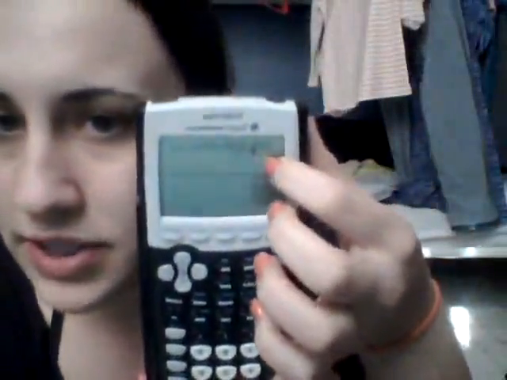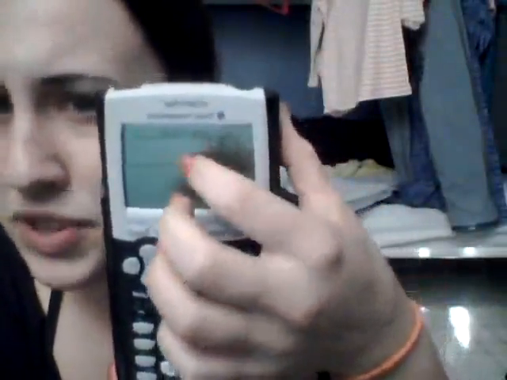Scroll to where it says NUM, number, right here. It'll be the first one. You hit enter. Then you're going to have your absolute value bars and you plug in x plus 7 if that's what it is. Scroll out of it and then continue on.